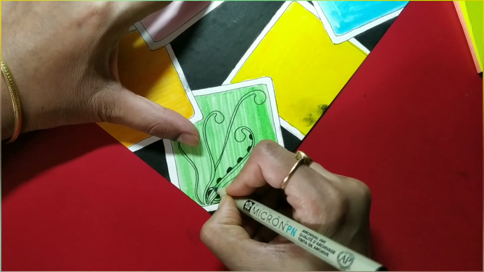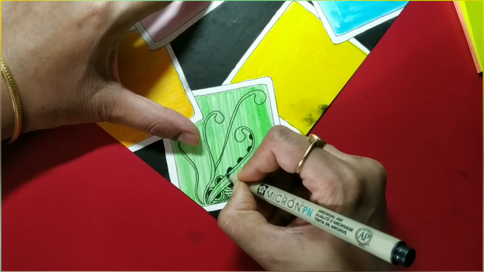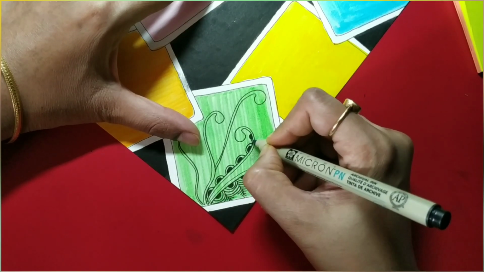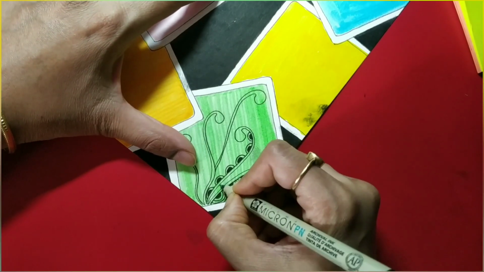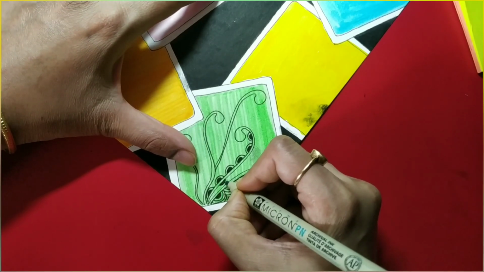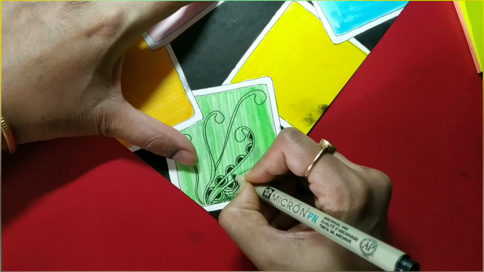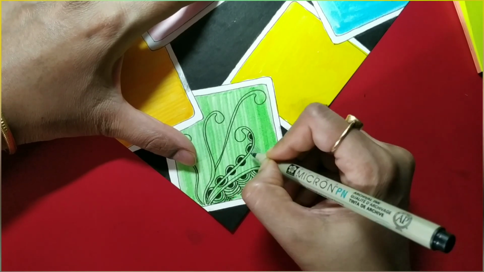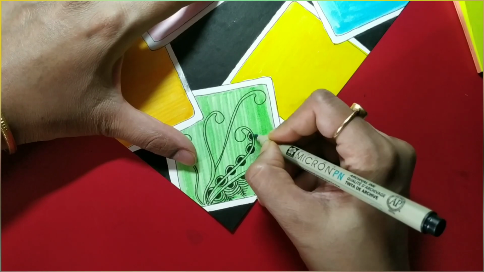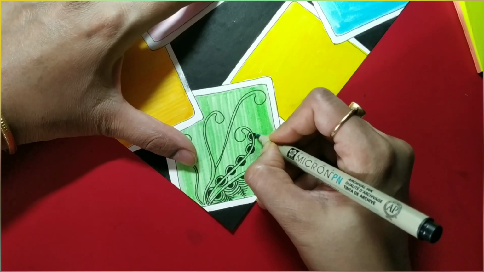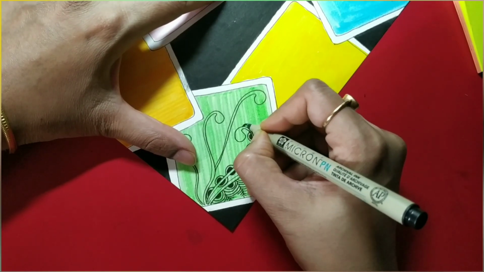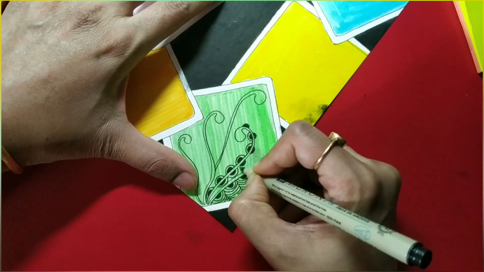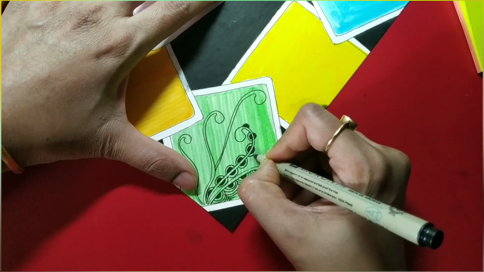And then start to add auras. What you can also do is add moons on both sides. Yes, just have fun. Do it the way you wish to. Again, adding the first aura.